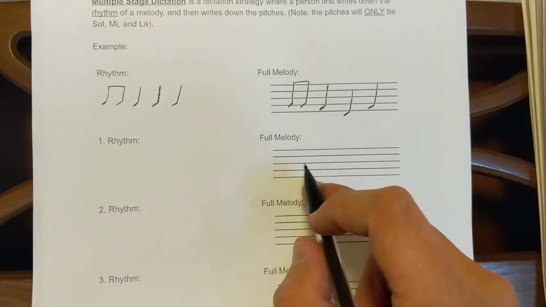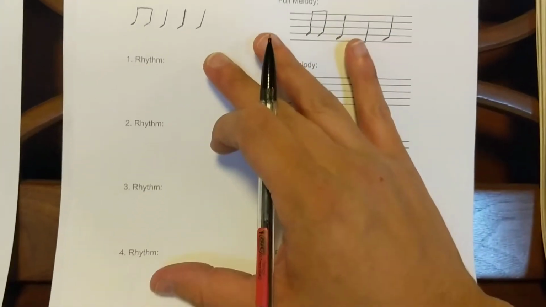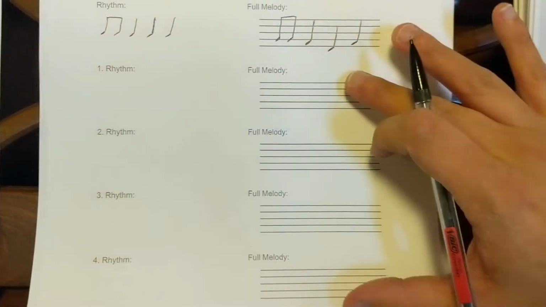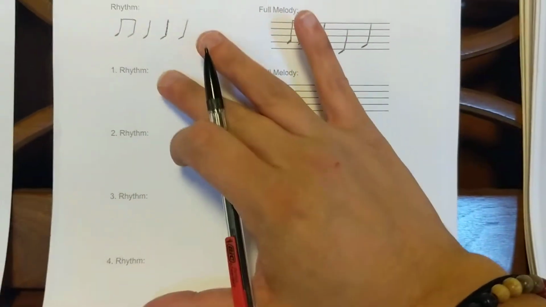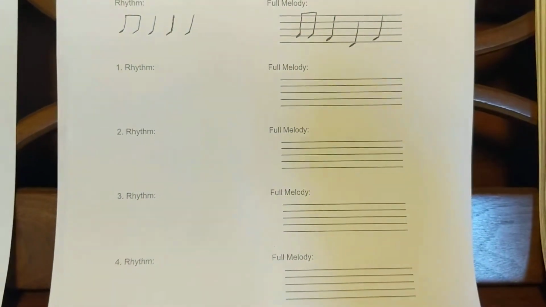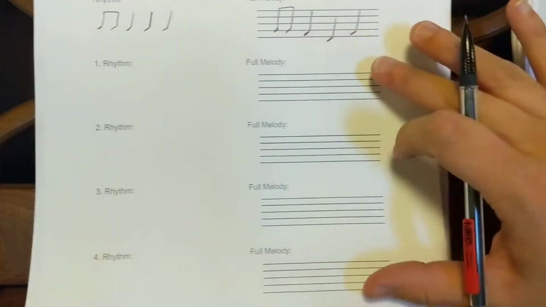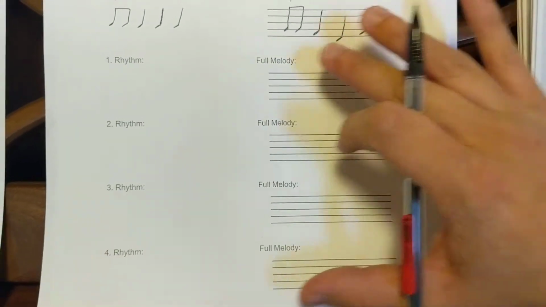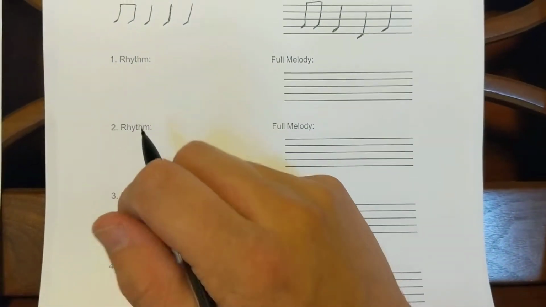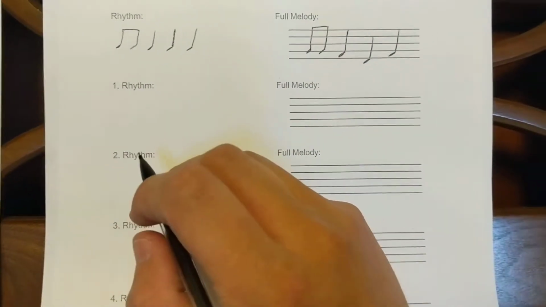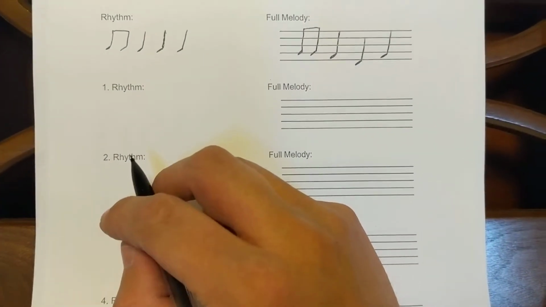If you find that this doesn't help you, just remember, I don't grade this half of it. I only grade what you write down over here. This is essentially scratch paper. So if you don't think that it helps you, don't do it. Just write it down over here. But it seems like for most of the class it helps if we write the rhythm first, and it certainly helps me out a lot.